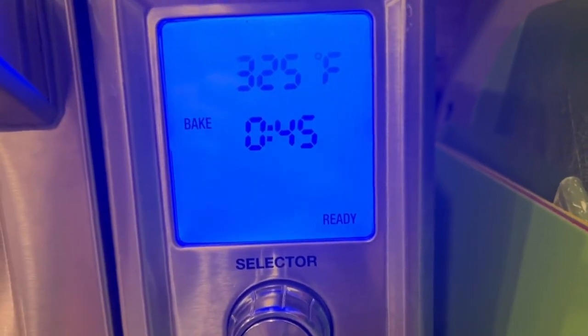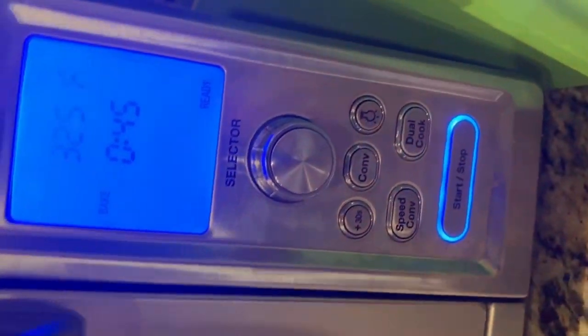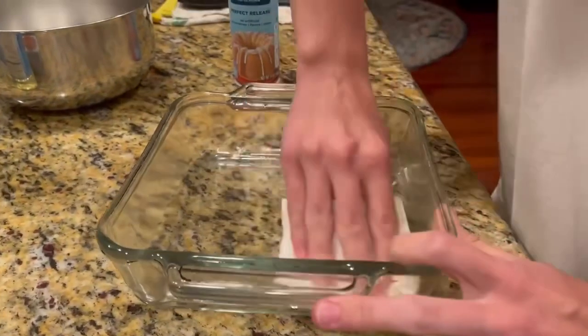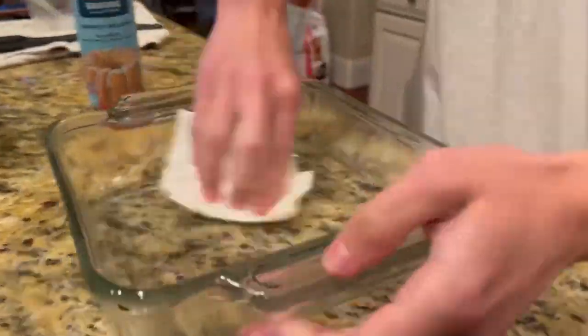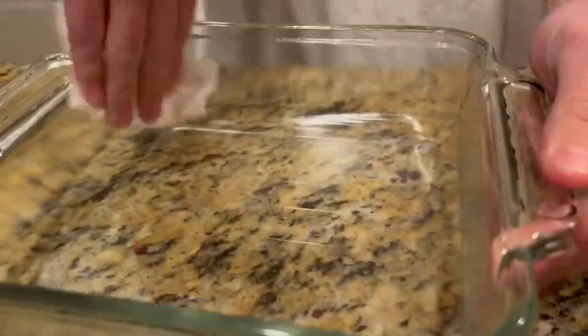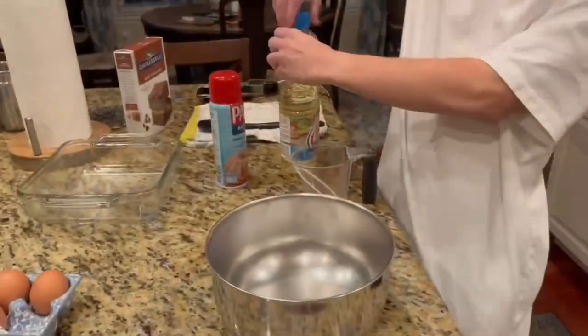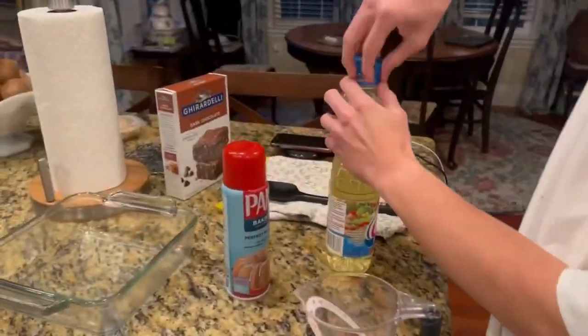Our first step is to preheat the oven at 325 degrees Fahrenheit. Then, we need to put a little cooking spray onto the pan so that the brownies don't stick. While the oven is heating up, we need to make the batter.